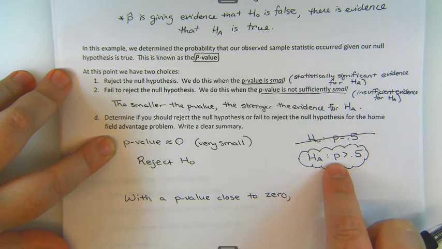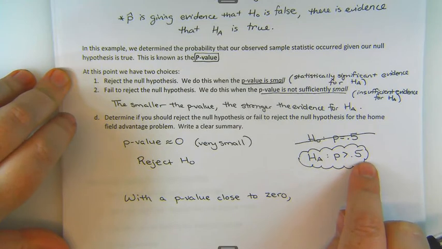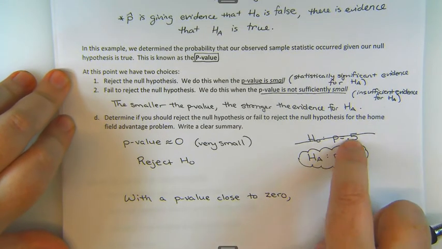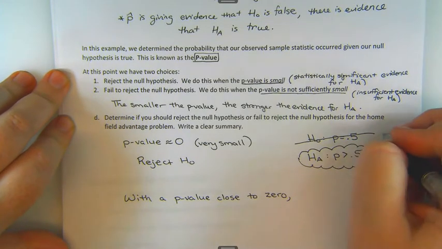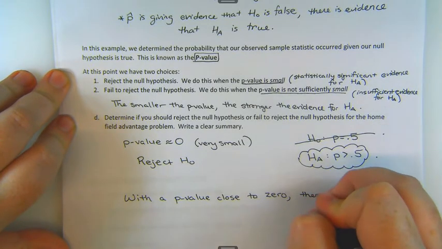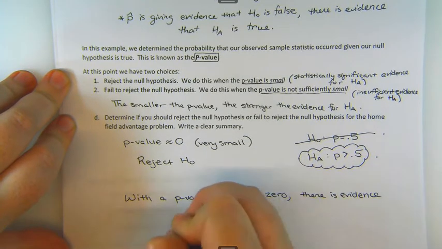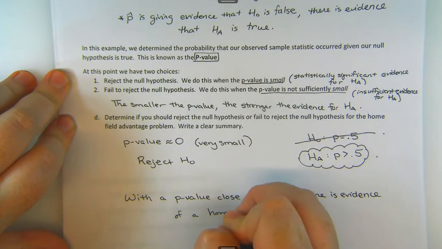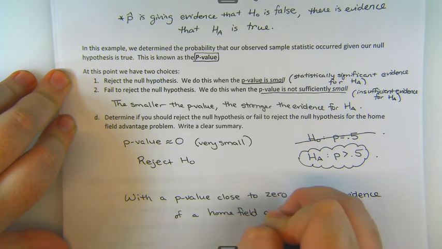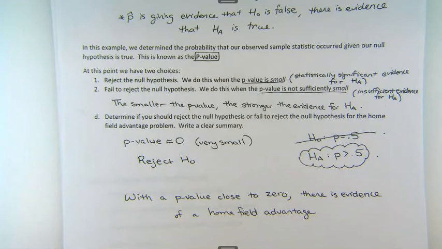And you could say like the proportion of home games won is more than 0.5, or you can put it into the context of the situation, which is that this was the idea of no home field advantage, and this is the idea of there is a home field advantage. So you'd say there is evidence of a home field advantage. And that would be our conclusion to this hypothesis test.